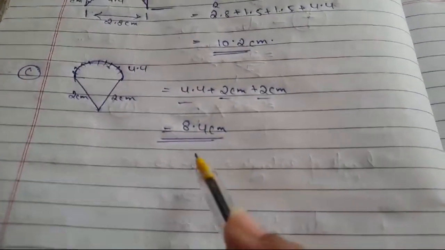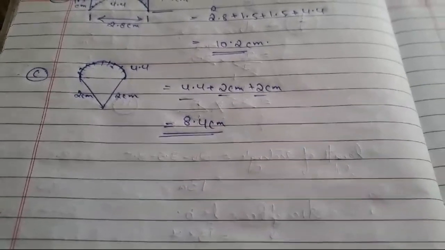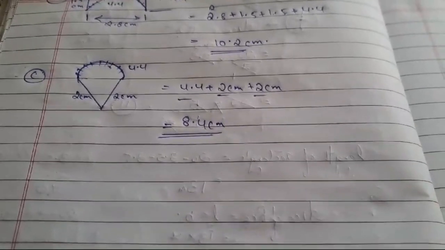So that's where we have come to the end of the first exercise. And the second exercise has different types of shapes and their areas, which we are going to see in the next upcoming videos.